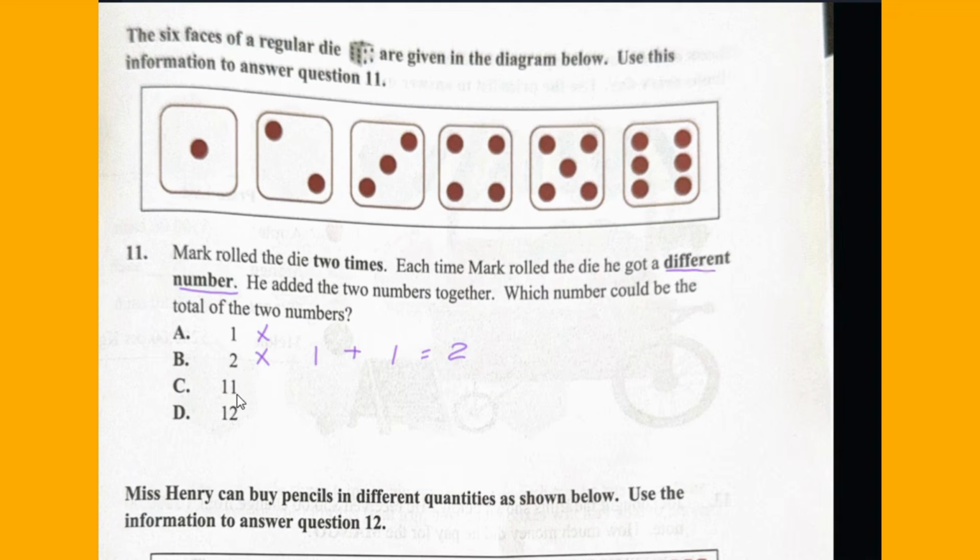Option C is 11. Now what 2 numbers could he throw on the die to get 11? He would have to throw 5 and 6 to get 11. Does that meet the criteria that he said? So 2 throws and 2 different numbers. Yes, it does. And we know option D could not be the answer because in order to get 12 he would have to throw 6 and 6, and that would be the same number. So option C is the correct answer.